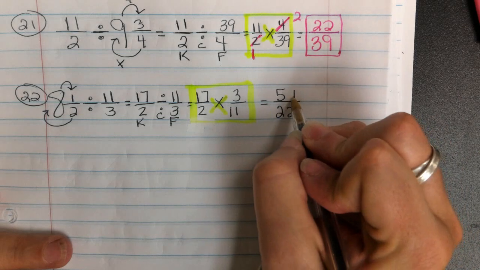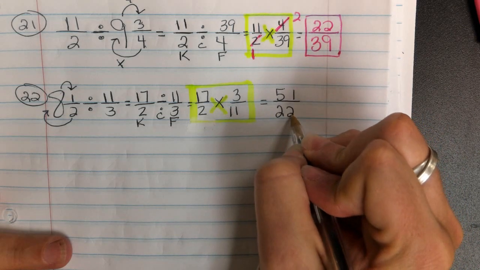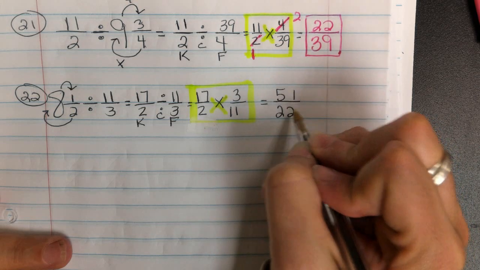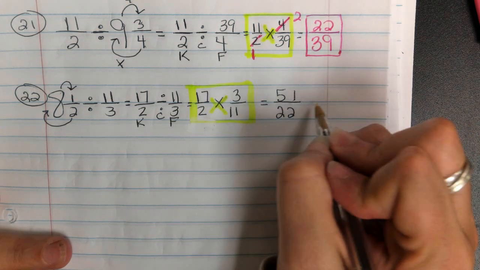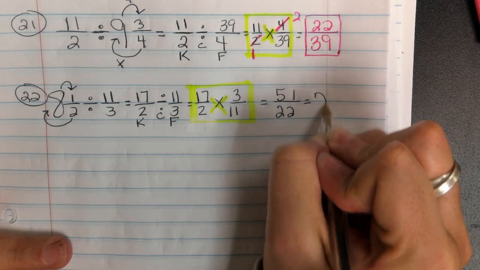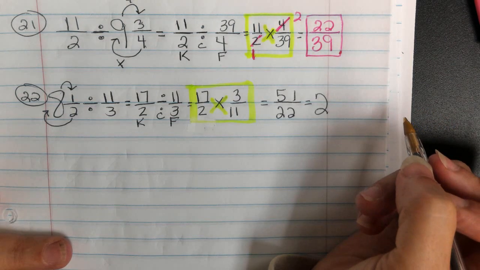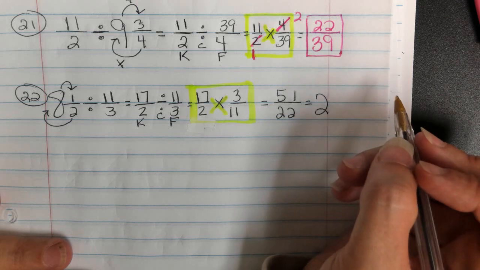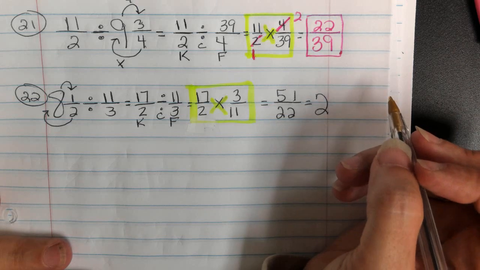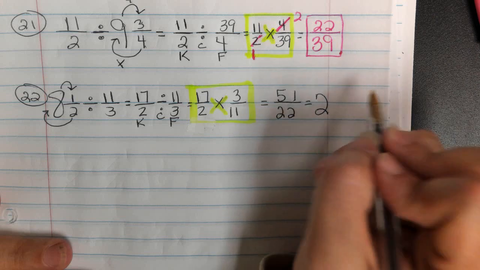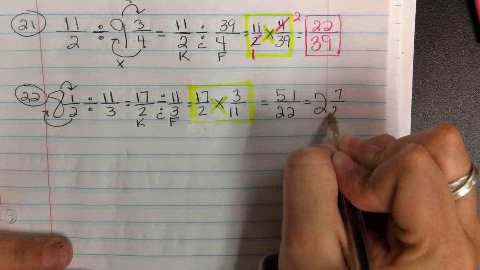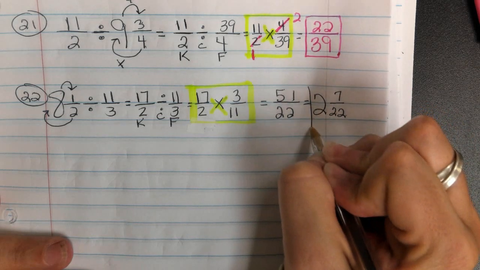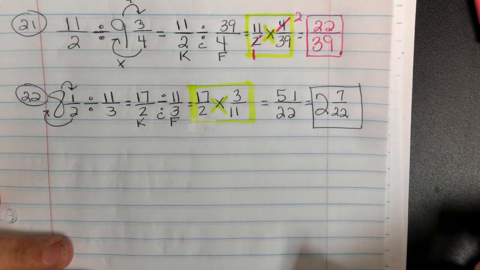Okay, now, whenever the top number is bigger than the bottom, we got to make it a mixed number. How many 22s are in 51? 2, because it's 44, right? 44. There would be 7 left over. Yes, 7 left over out of 22. And nothing else simplifies.